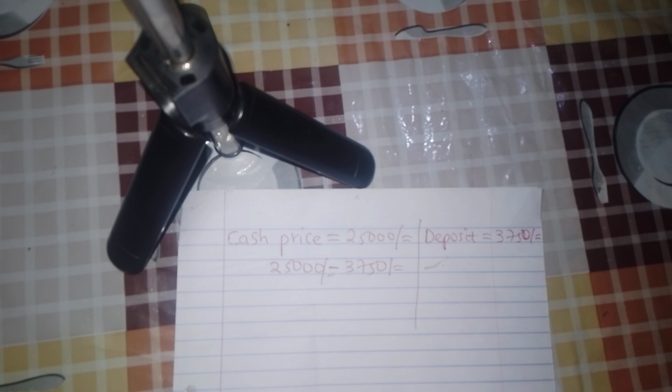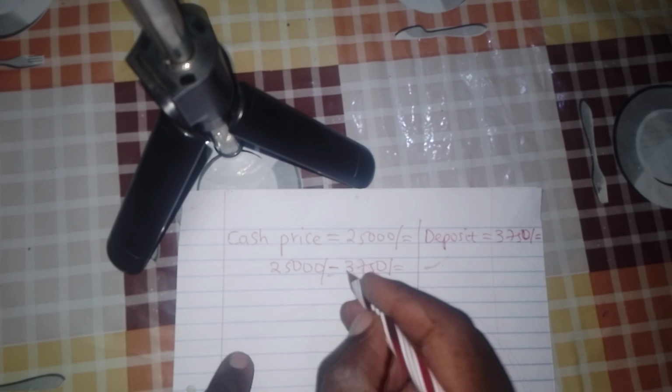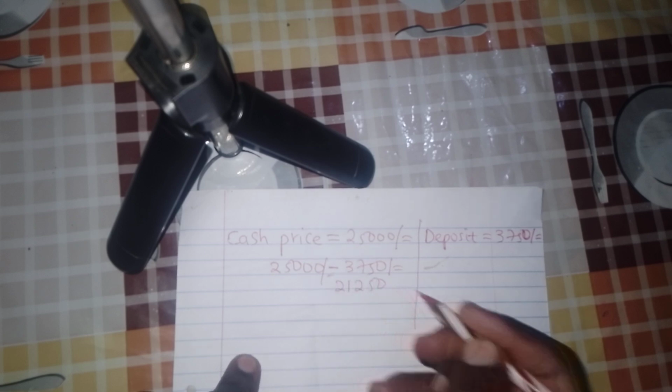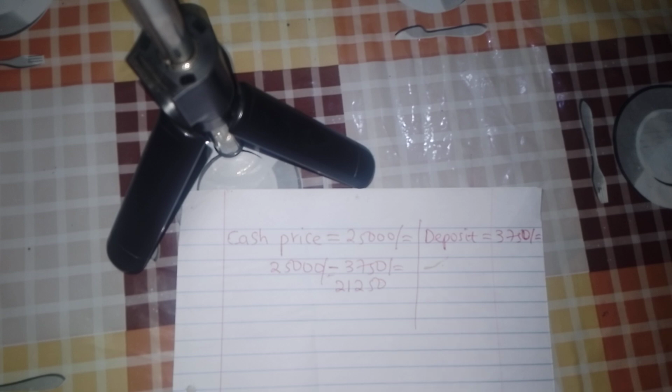Let me just pick my calculator and get the difference between those two values. So I have 25,000 less 3,750. That gives us 21,250, which becomes the balance carried forward in terms of what I'm supposed to pay as a customer going forward to have the balance cleared.